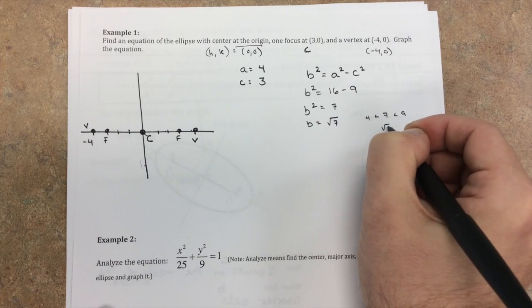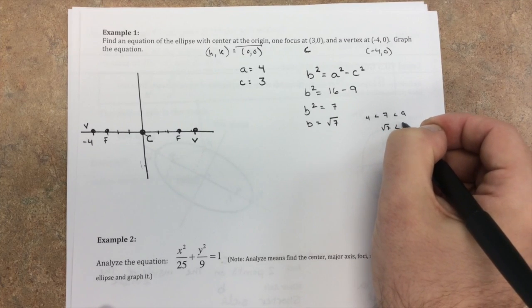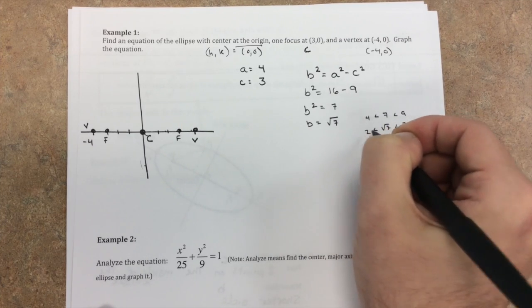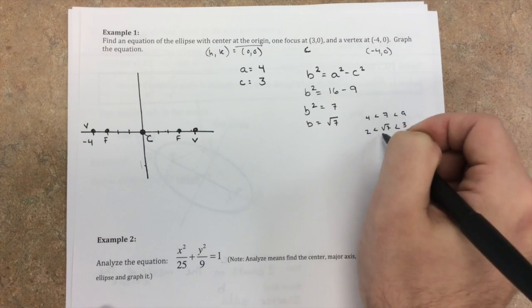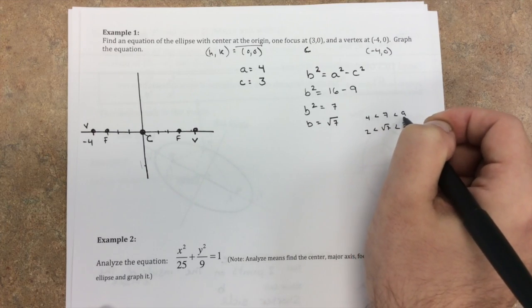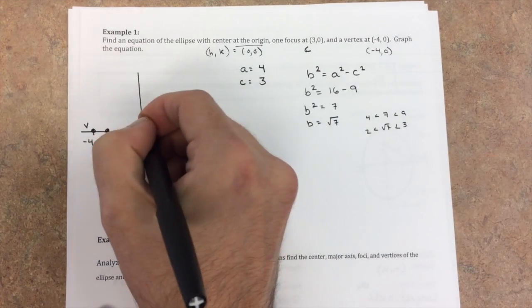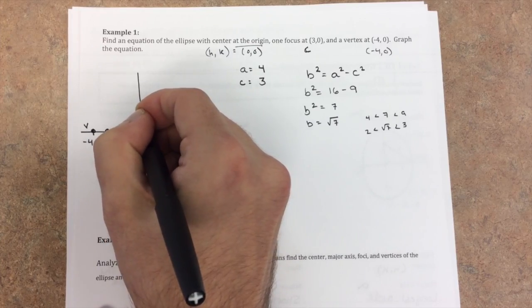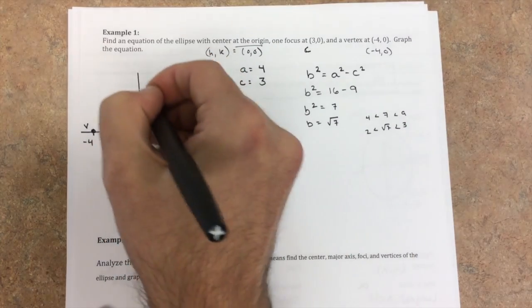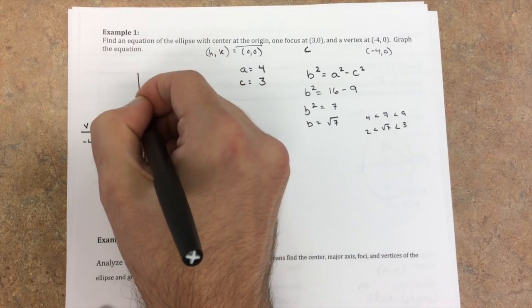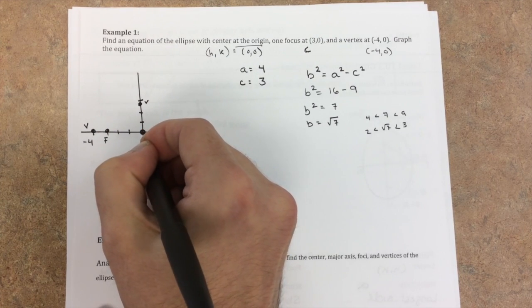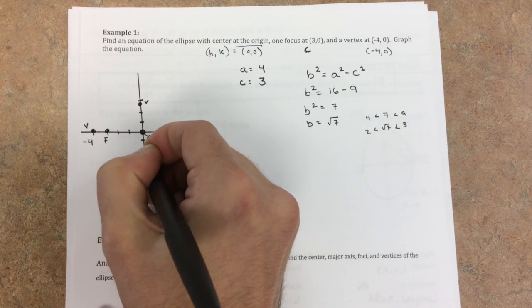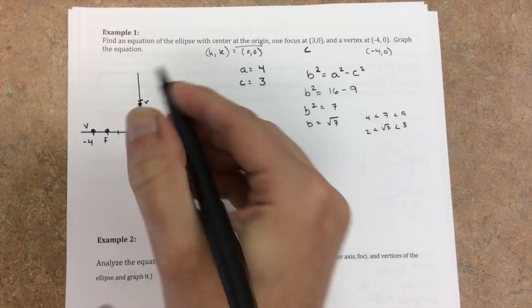So the square root of 7 is going to be between 3 and 2. And it's a little closer to 3 than it is to 2, because 7 is a little closer to 9 than it is to 4. So if I go up between 2 and 3, that's going to be another vertex. And then if I go down 1, 2, 3, that's going to be another one of my vertices.